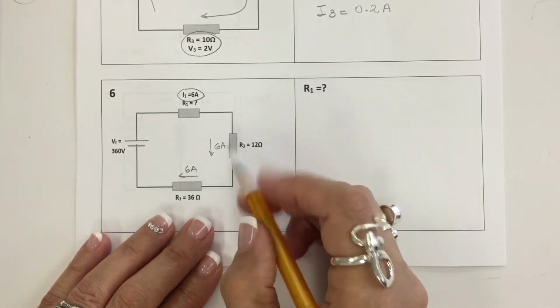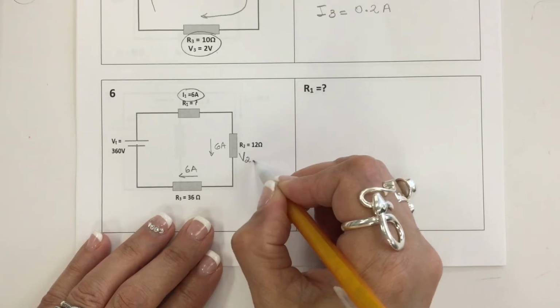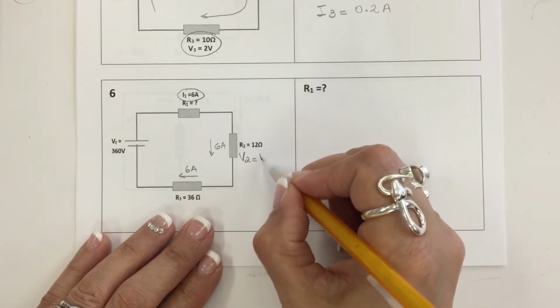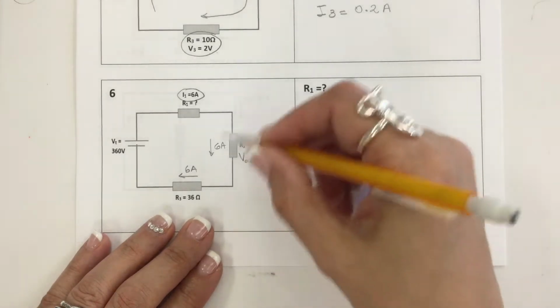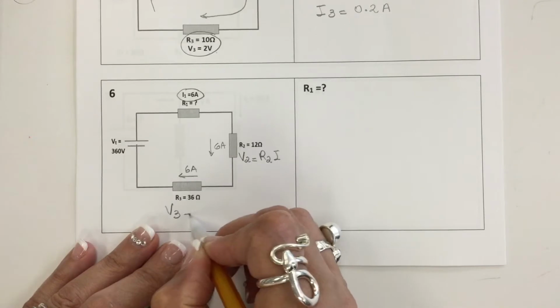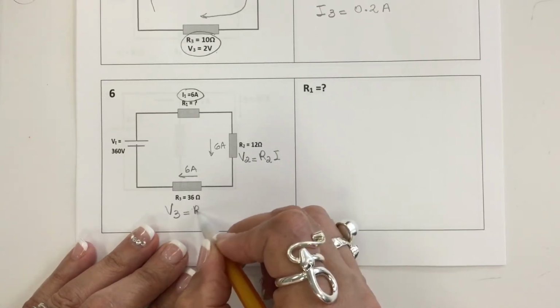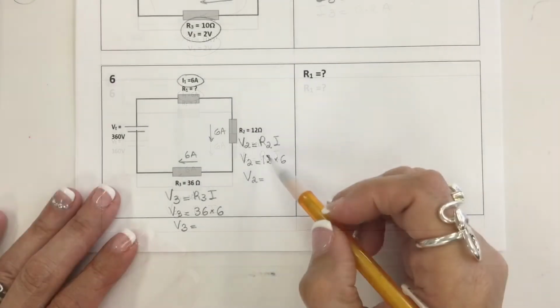So I can calculate the voltage drop on resistor 2 by multiplying resistor 2 times the current flowing through this one, which is 6. And for V3, I have R3 times the same current.